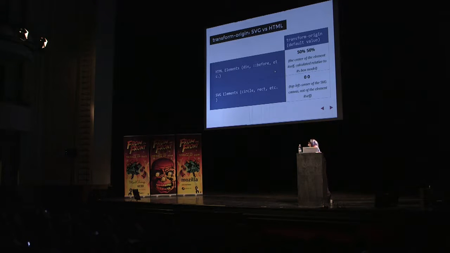In HTML, we have a box model. The box model is made up of the margin box, the border box, the padding box, and the content box of the element. And the transform origin, if you're going to transform an element in HTML without changing it, is going to be 50% by 50%, which is the center of the element itself, calculated relative to its content box, relative to its box model.